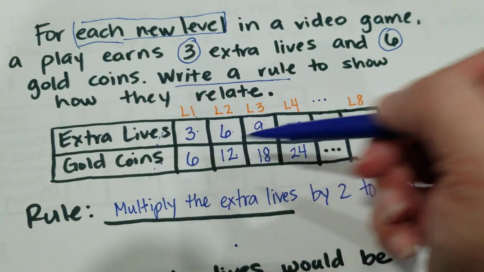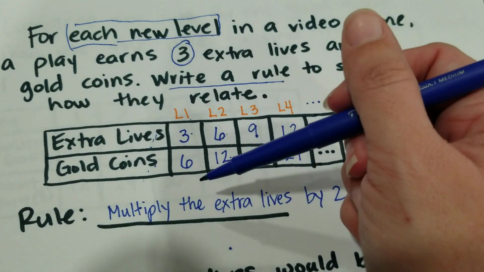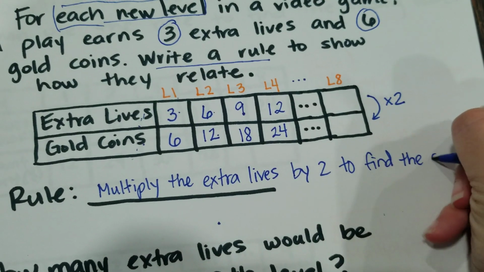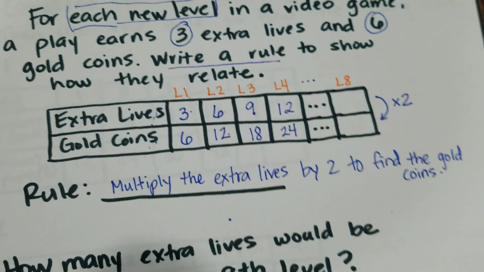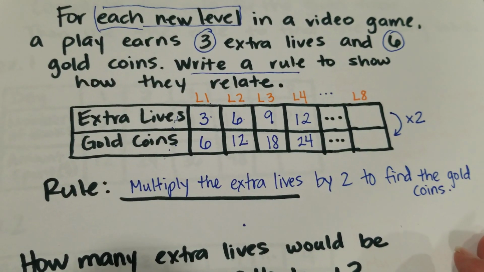So top number times 2 to get the bottom number. Extra lives times 2 to get the gold coins, to find the gold coins.